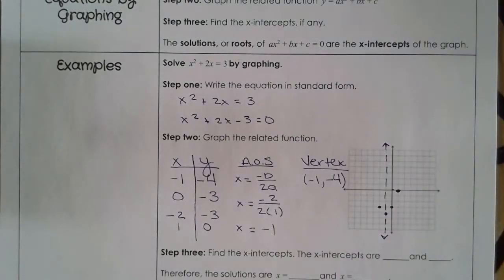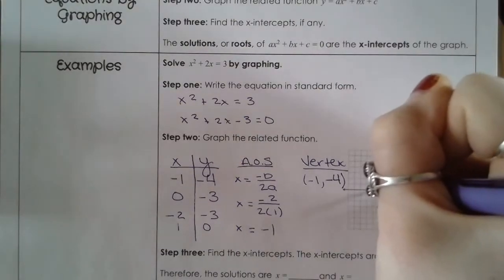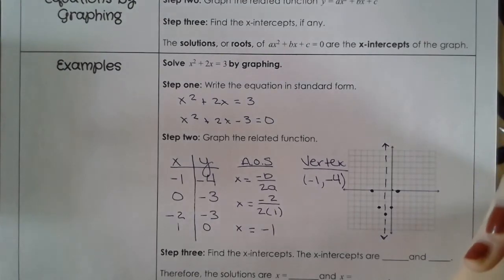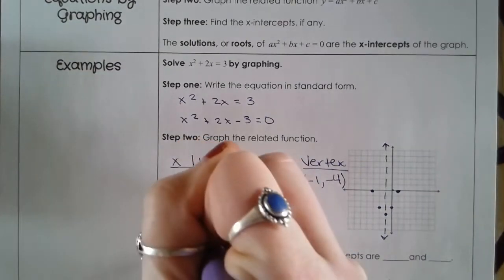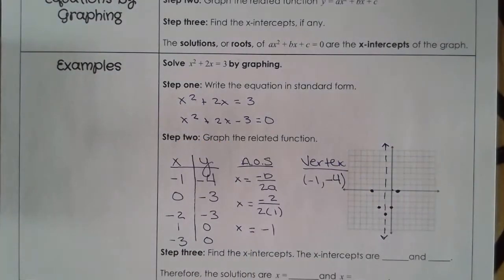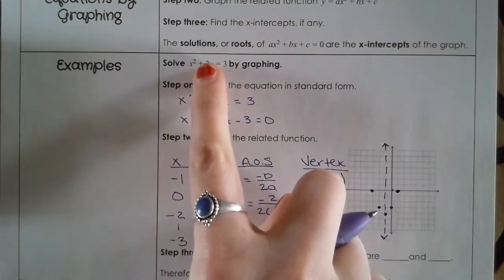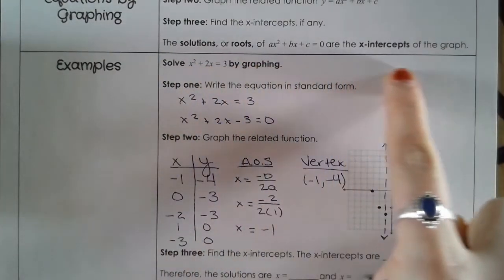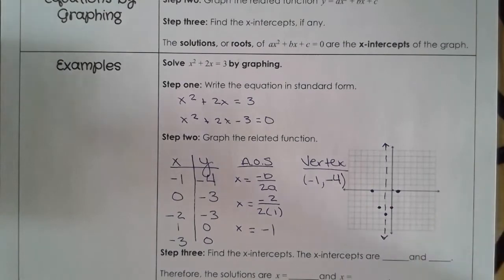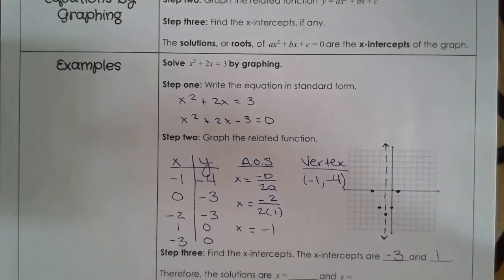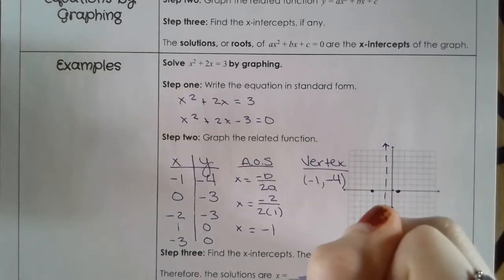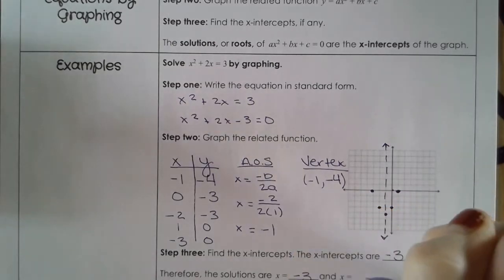Okay. Now, because we have that axis of symmetry, we can just reflect that point onto the other side and we'll get our last x-intercept. And that is at point -3, 0. So then now up here, it said our solutions or roots are the x-intercepts of the graph. So our x-intercepts are at -3 and 1. So the solutions are x equals -3 and x equals 1.